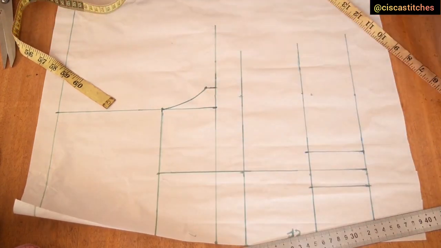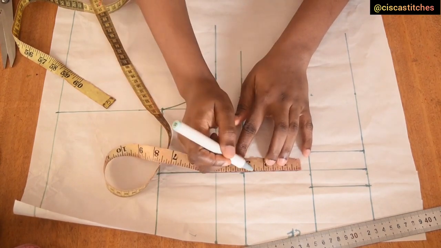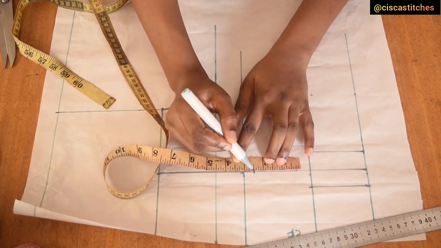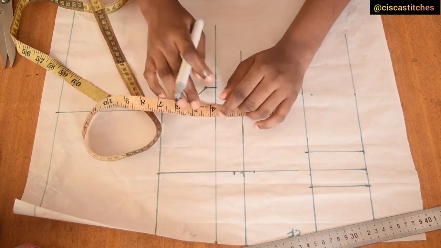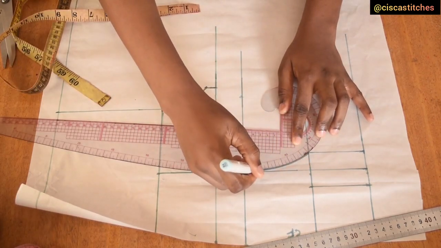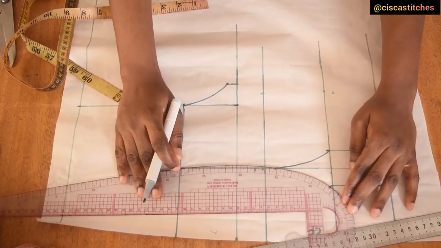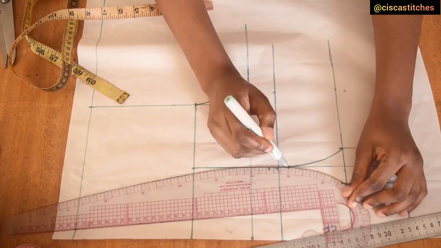What I'm going to do next is to come right to my bust point. I'm going to mark half an inch below and half an inch above. And what I'm going to do is to create our curve, okay, just like this. Just create the curve like that so that we can have a proper dart.